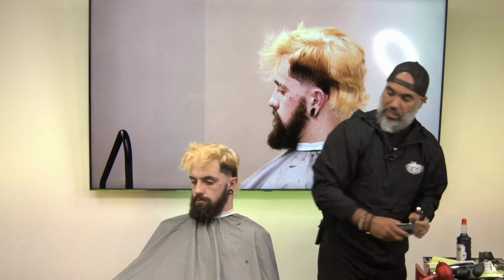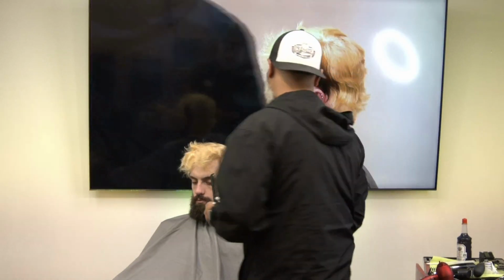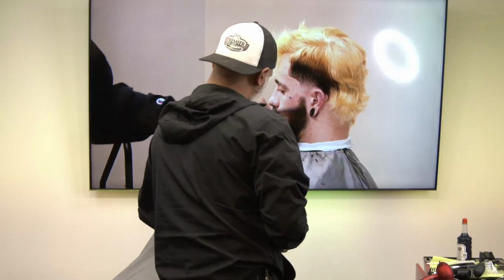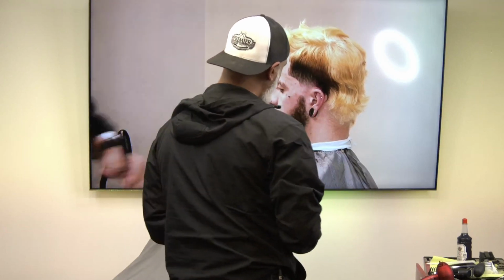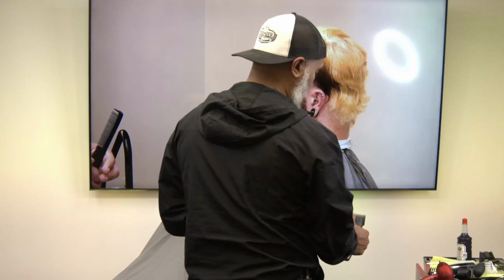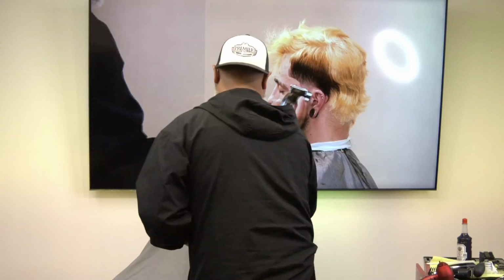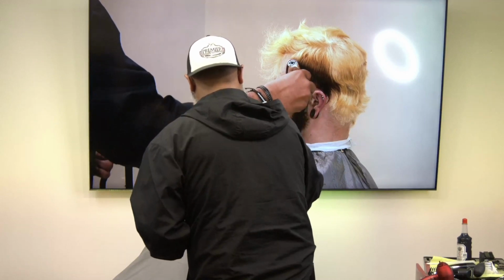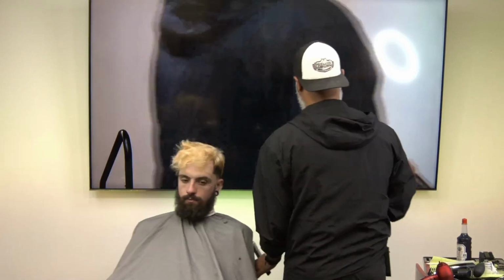I'm going to go ahead and blend into his beard to create the transition into the top. When trying to blend in someone's beard without removing all this weight, there's a few things I like to do. I like to have the clipper open and I'll rake it right up top, and then work my way out to the beard. So it looks like this.